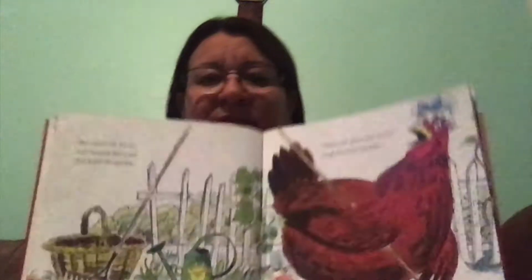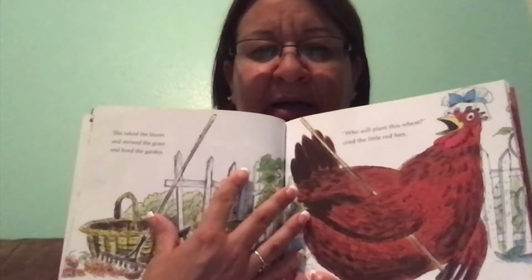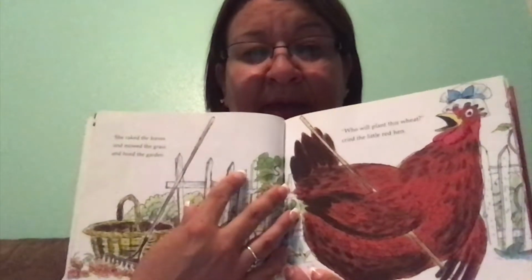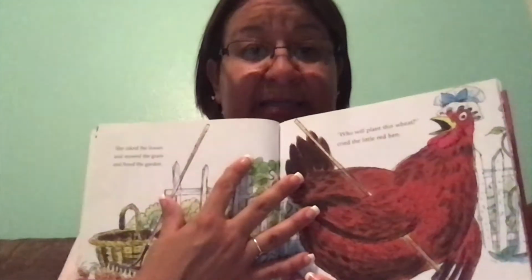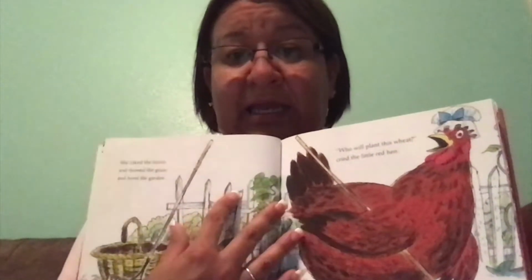One day when she was hoeing the garden, she found some grains of wheat. Who will plant this wheat? cried the little red hen. So I could ask, what is the little hen asking? They can probably tell me she wants somebody to plant some wheat. She's asking, and I can ask, who is she asking? Well, maybe she's asking our other friends from the other page, the mouse, the dog, and the cat.